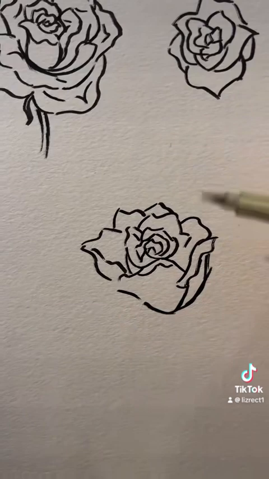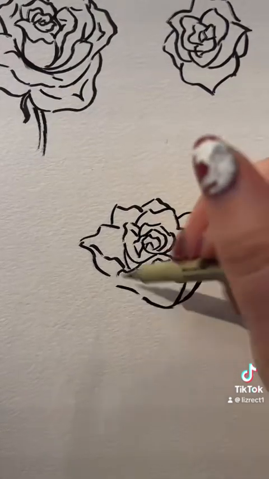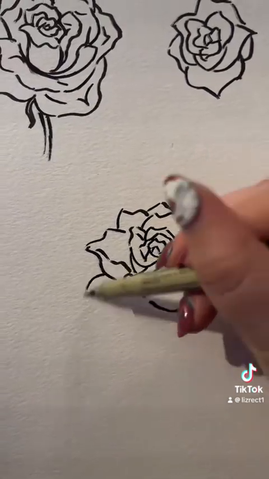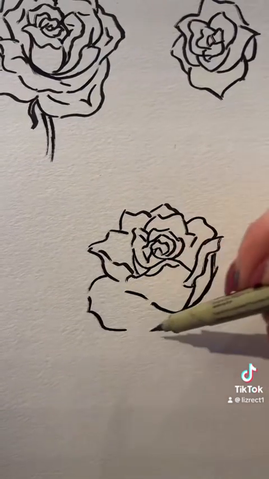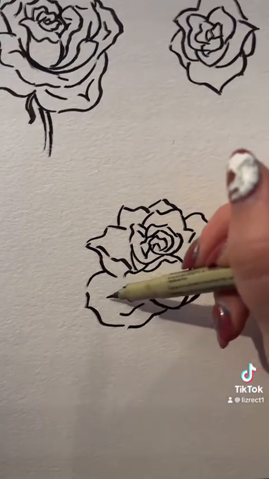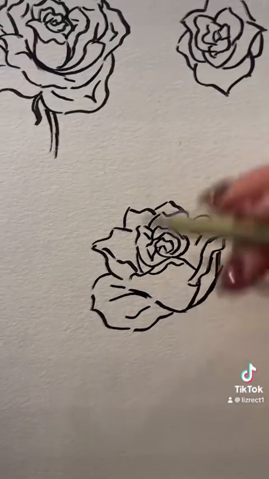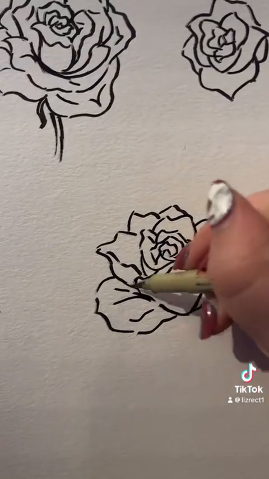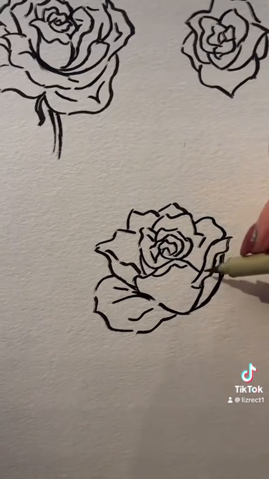There are many different types of roses, which is a wonderful thing because basically no matter how you naturally come to draw roses, odds are it's a rose that actually exists out there because there are so many different kinds.